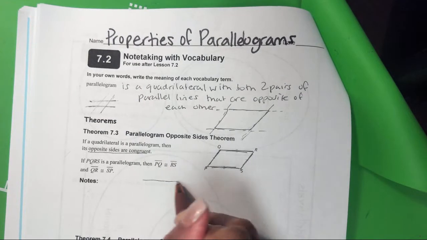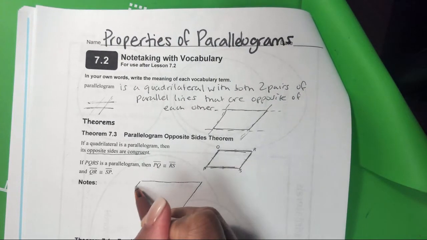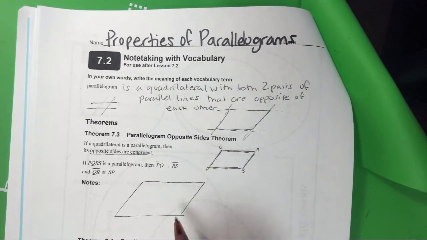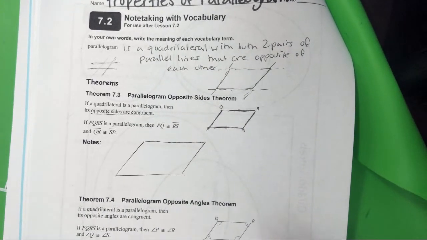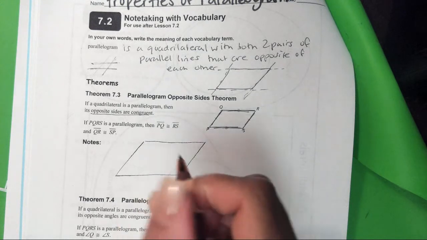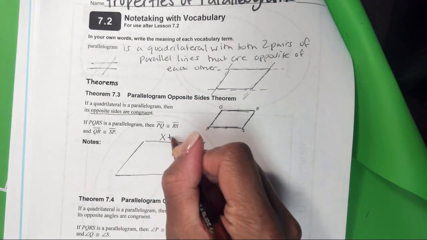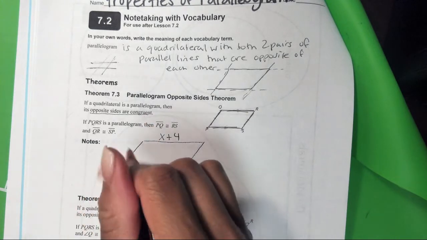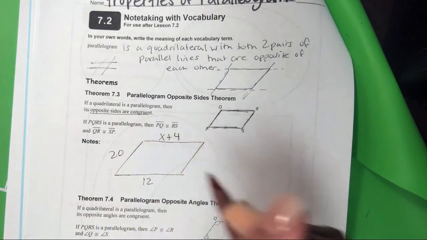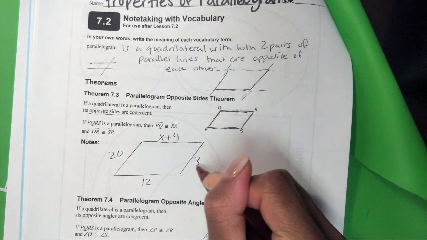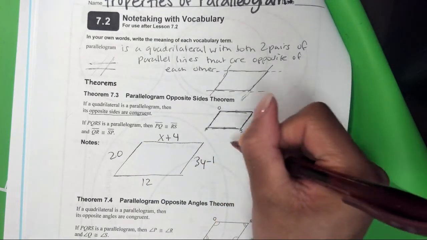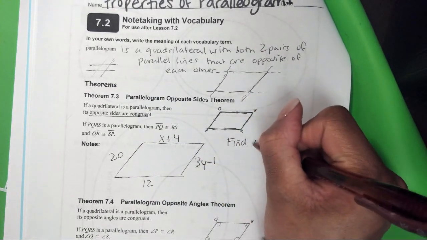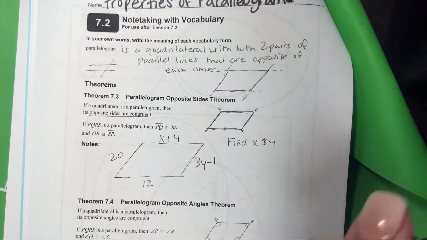So let's say I had a parallelogram. And no, it is not drawn to scale, but let's say this one is x plus 4, and our bottom one is 12, and then one side is 20, and my opposite side is 3y minus 1, and I want to find x and y.